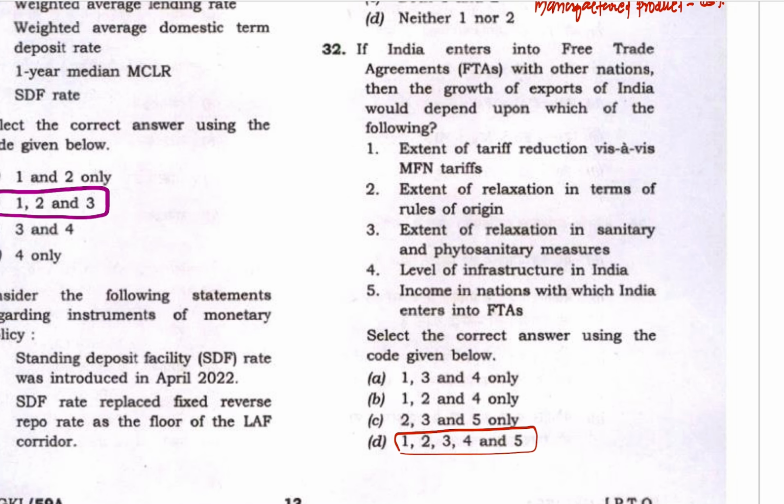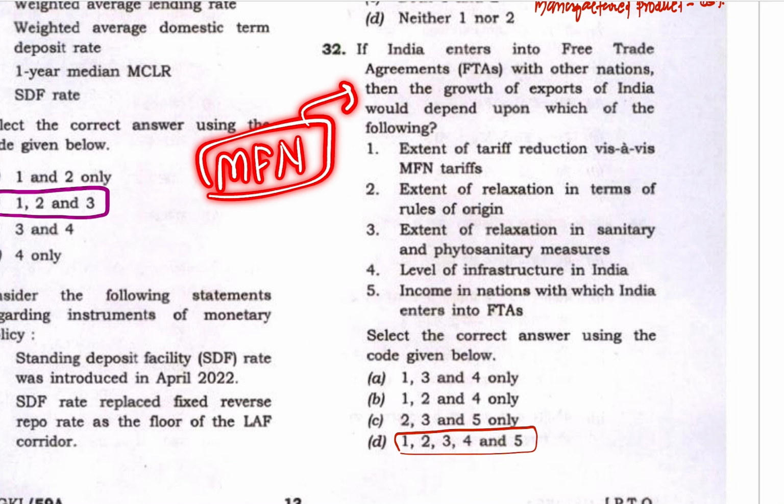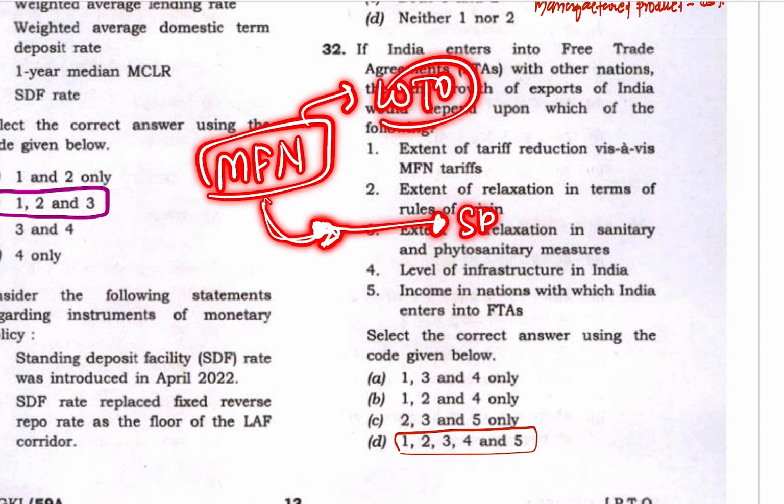Now, which of the following factors promote exports? For example, take MFN. Now, what is MFN? MFN is the most favored nation. The term comes under the WTO. What does it mean? Suppose we are giving some concession to Sri Lanka, right? It means that we should extend the same benefit to China as well.